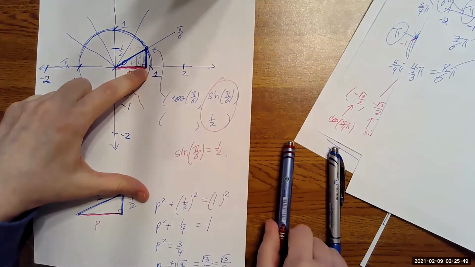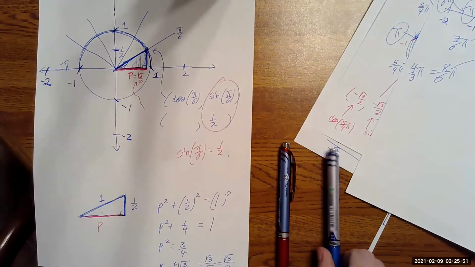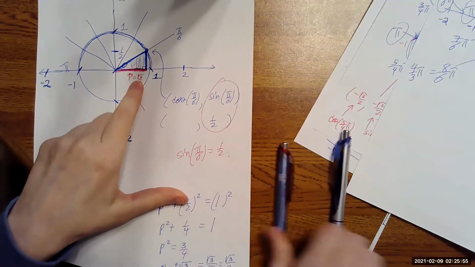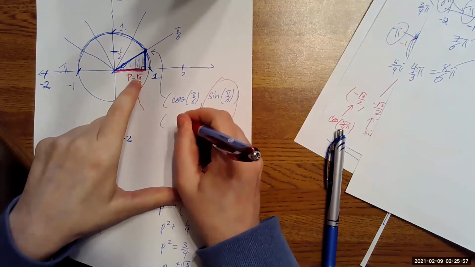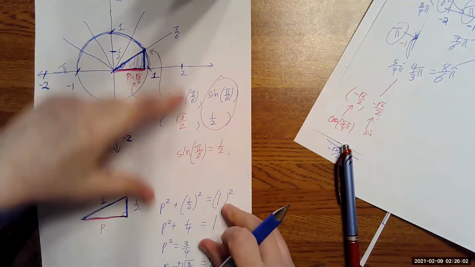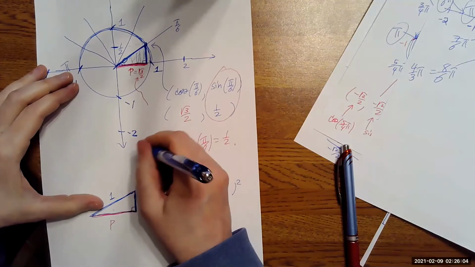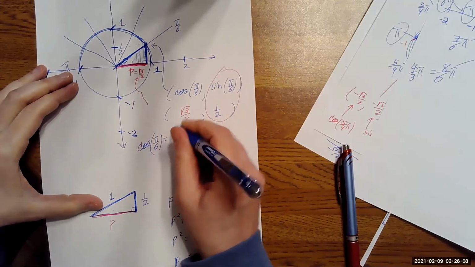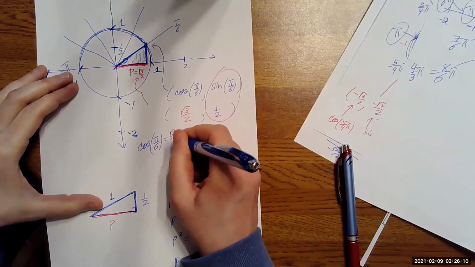It's bigger than square root of 2 over 2. So cosine of that then is square root of 3 over 2. So the sine of pi over 6 is a half, and then the cosine is the first coordinate. Cosine of pi over 6 is this number here, square root of 3 over 2.